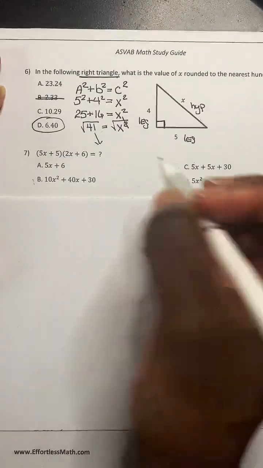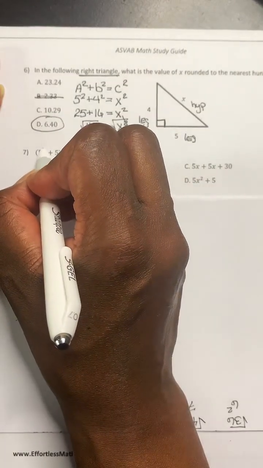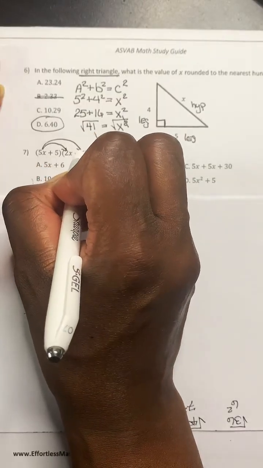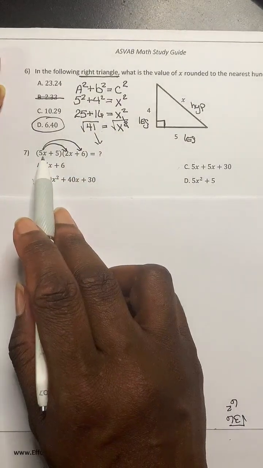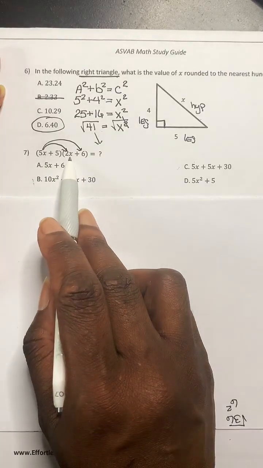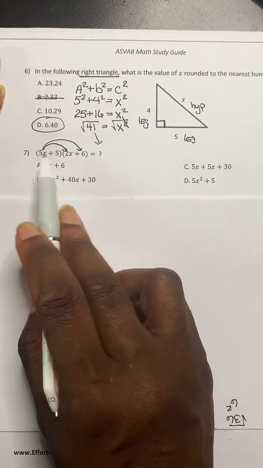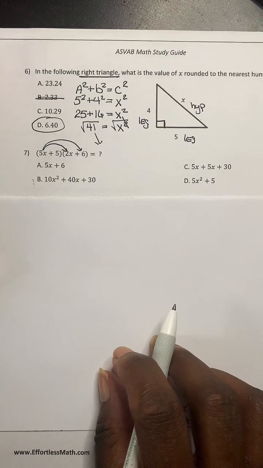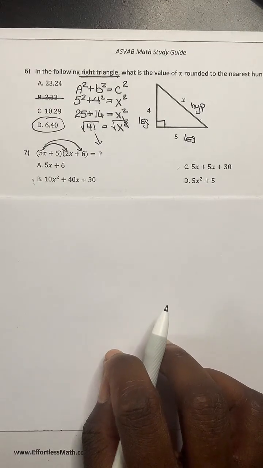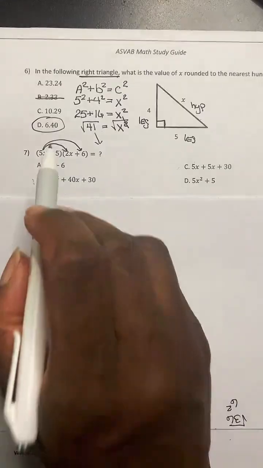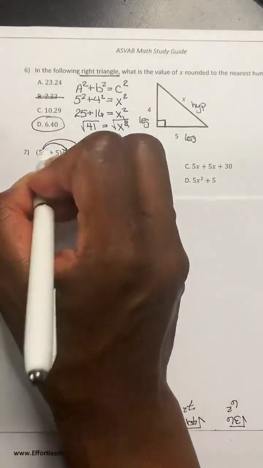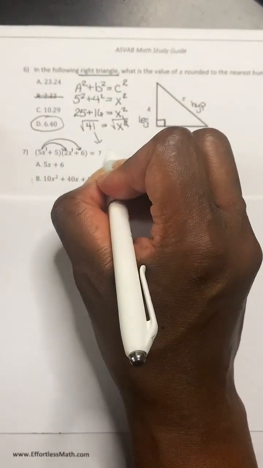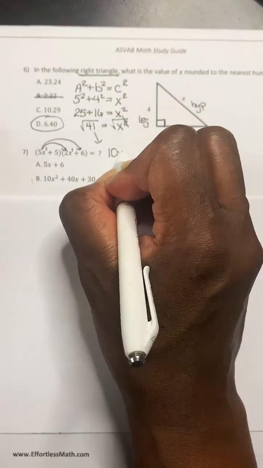So if you want to, we're going to take this 5x and we're going to distribute to everything in that second parenthesis. So now we have 5x times 2x because we're multiplying. So 5 times 2 gives me 10. X times x gives me x squared. When you are multiplying, you're adding the exponents. If you don't see an exponent, it's assumed to be a 1. Okay, so that right there will give me 10x squared.